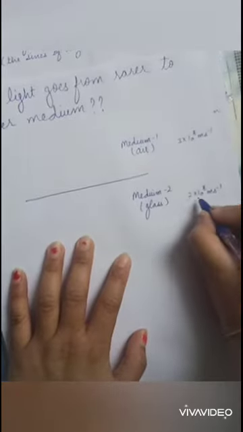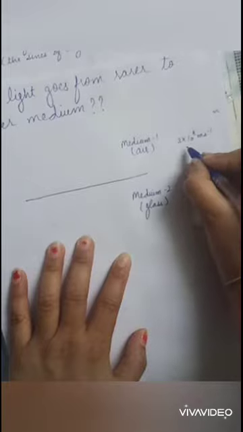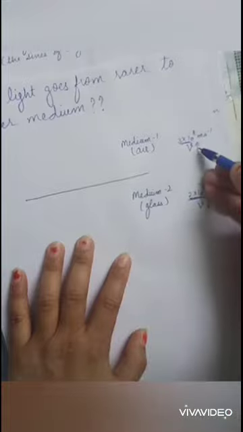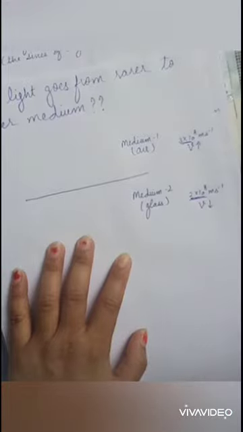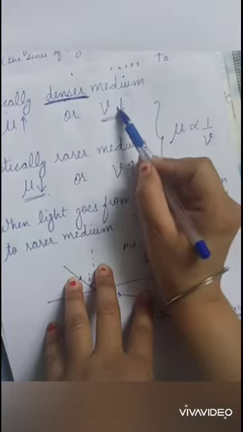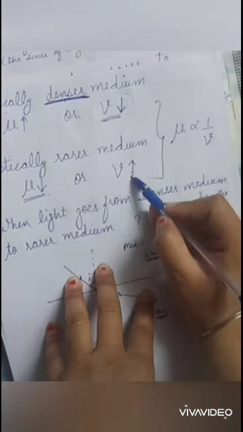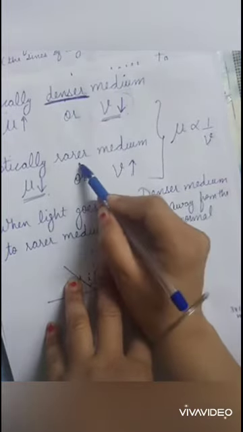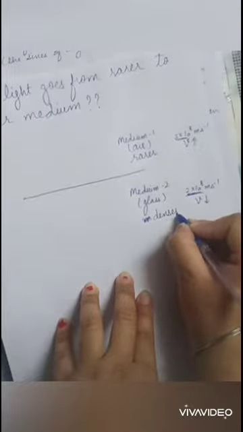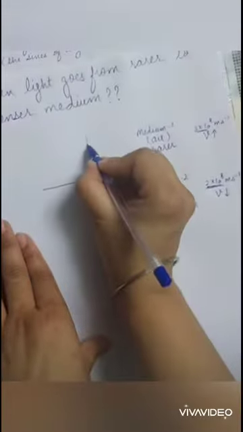Now its speed of light is less as compared to that of air. Now tell me which medium is denser or which medium is rarer. Just look here. The speed of light in this case is lesser in case of denser medium, and speed of light is more in case of optically rarer medium. So in this case, air is rarer medium and glass is denser here. Okay, now I draw a normal here.